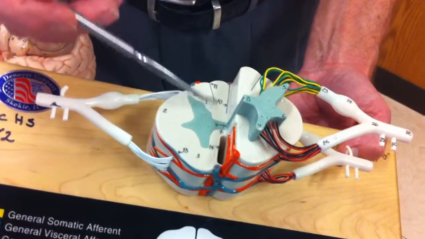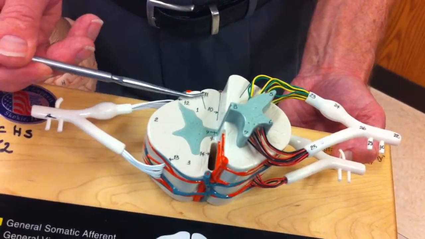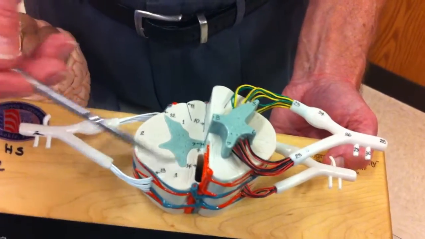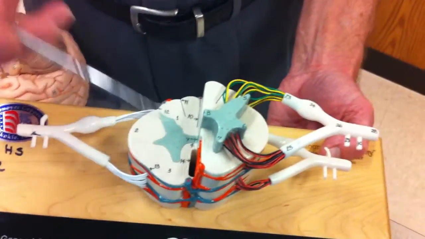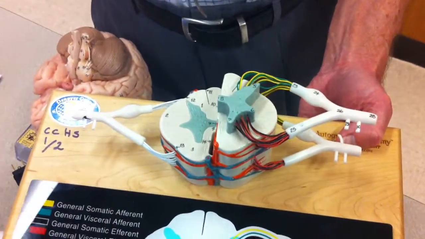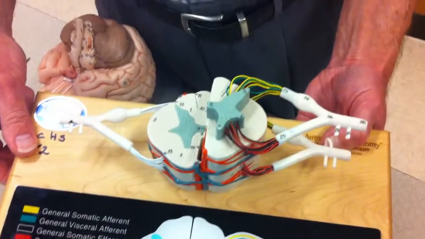So posterior funiculus, or white column, lateral funiculus, or white column, and anterior funiculus, or white column. Is that it? That's it.